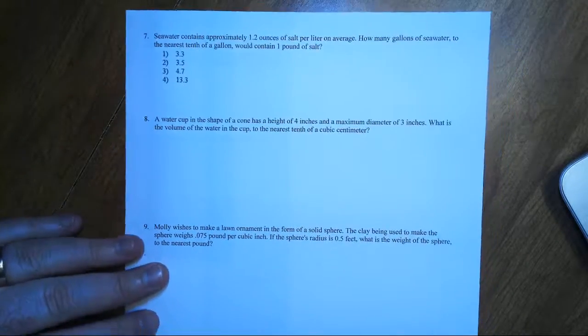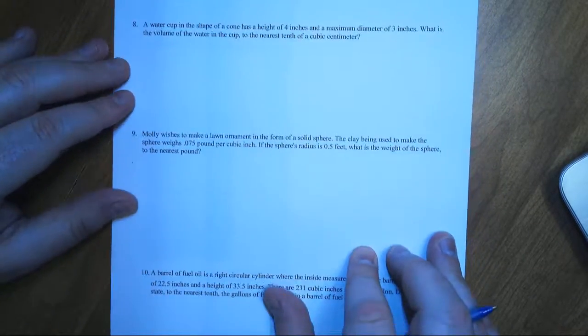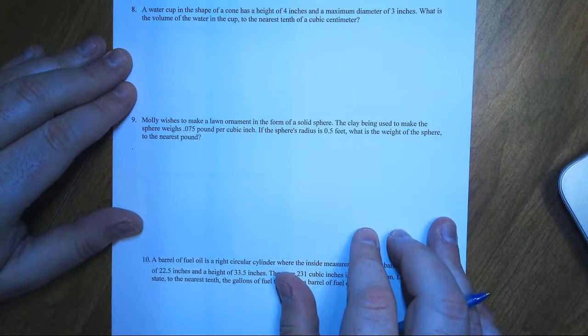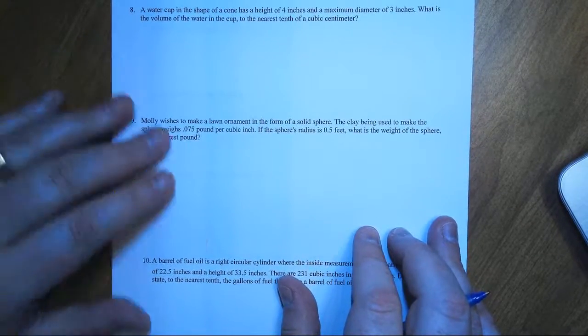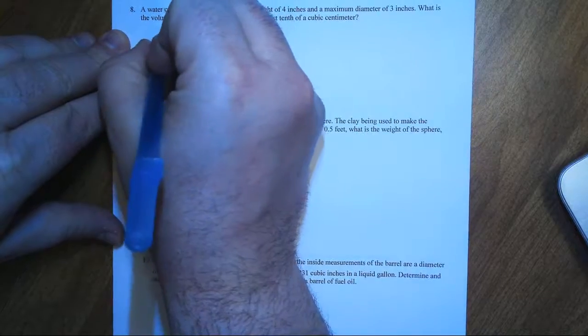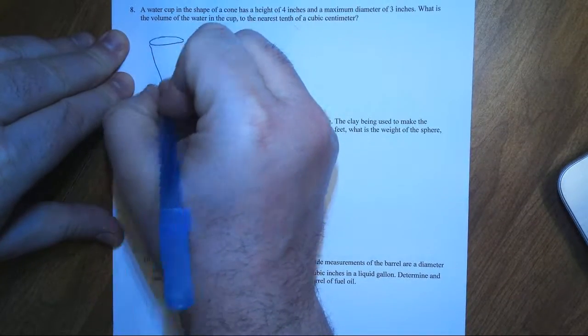Number 2, we'll get into this question a little bit later because there is a homework question on this, so I'm going to leave that one alone for now. Let's go to number 8, though. So, a water cup in the shape of a cone. We talked about this in class today.